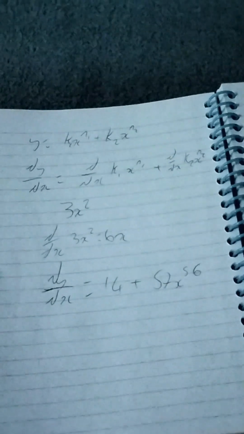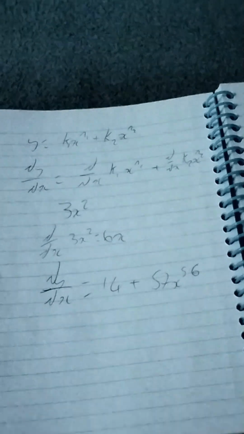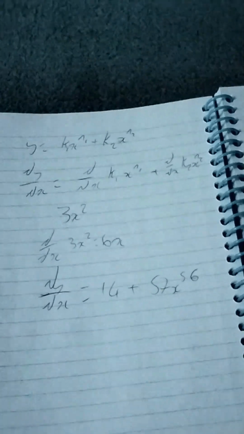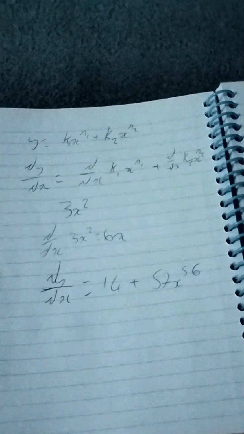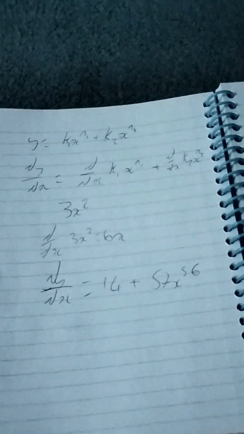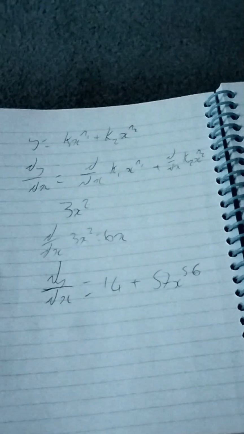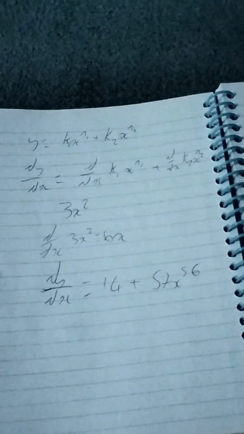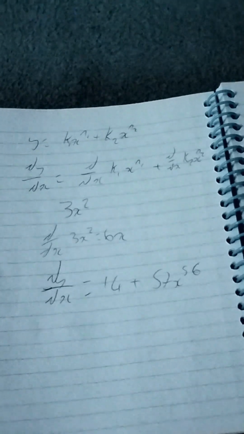You can't cancel out the d's to make y over x equals 14 plus 57x to the 56. That does not work. That is illegal, quite frankly, and I'm not having it. However, they do behave a bit like fractions, but that's very weird in some cases, most notably the chain rule.